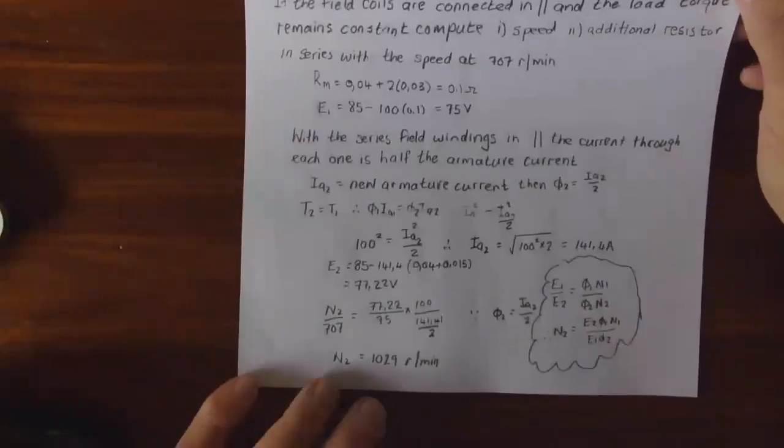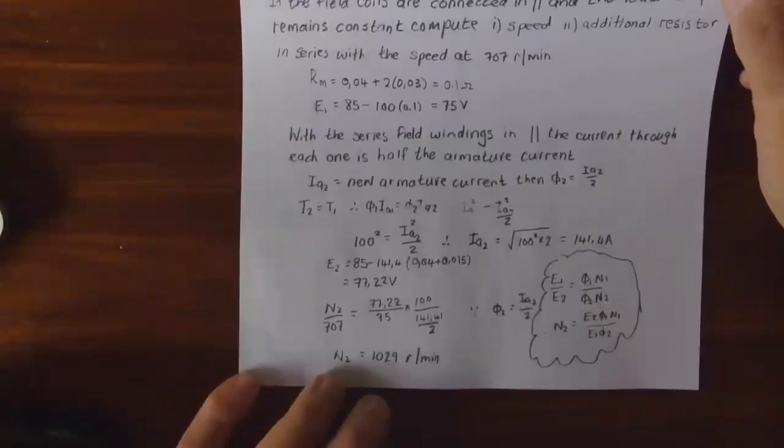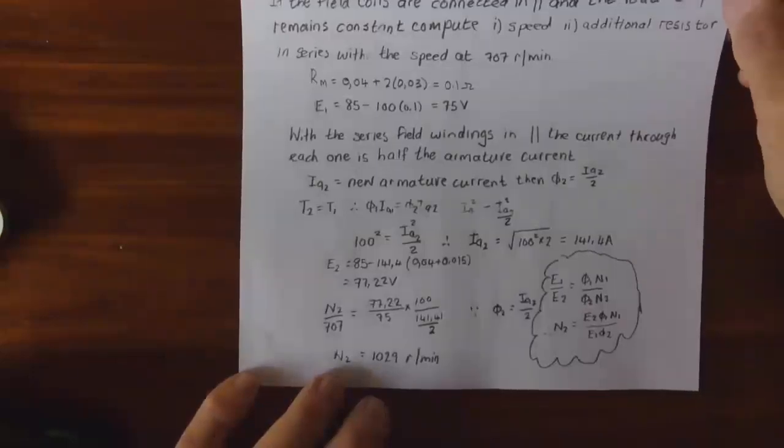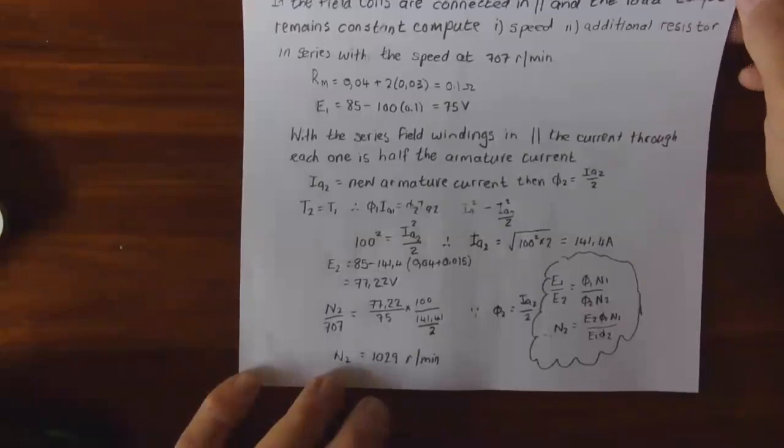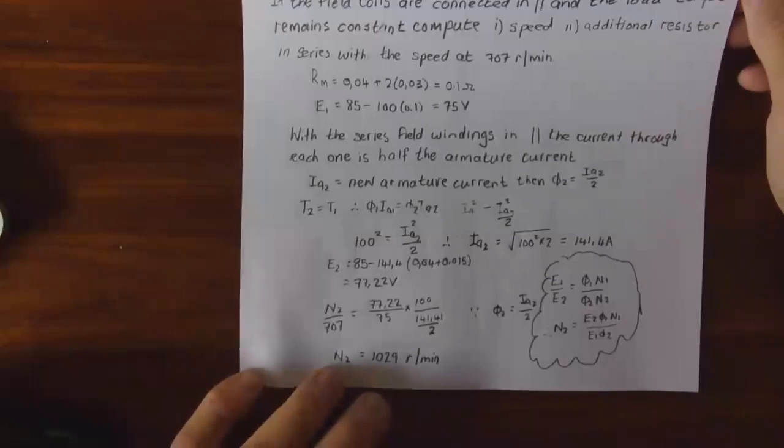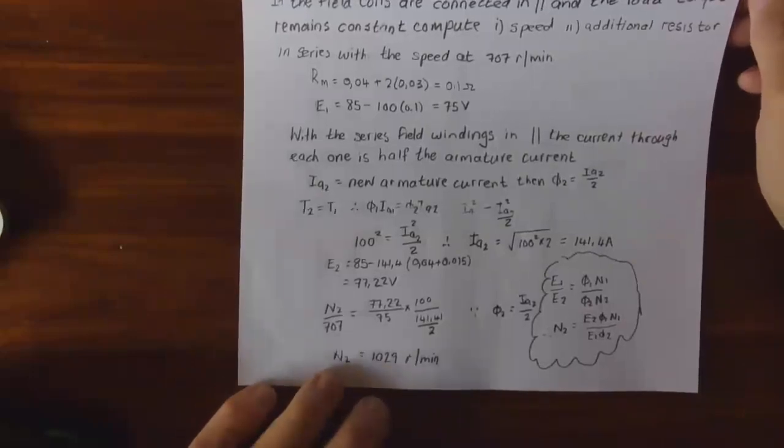So E2 is now 85 minus 141.4 times 0.04 plus 0.015. Remember, the two coils are now in parallel and the resistance is divided by 2. So N2 over 707 is E2 divided by 75 times 100 divided by 141.4 divided by 2. That gives us a speed of 1029 revs per minute.